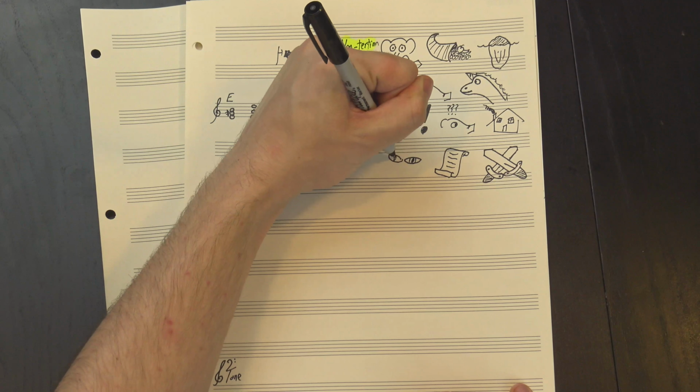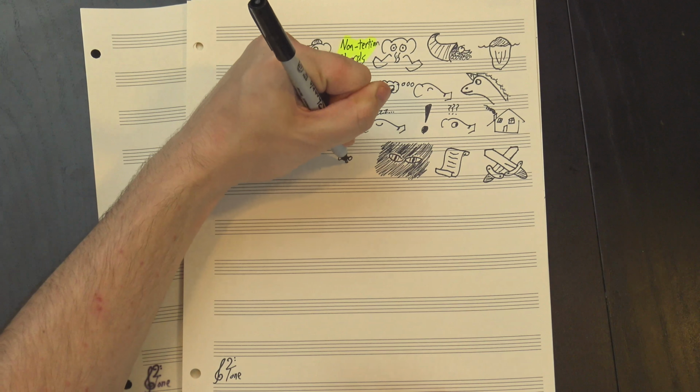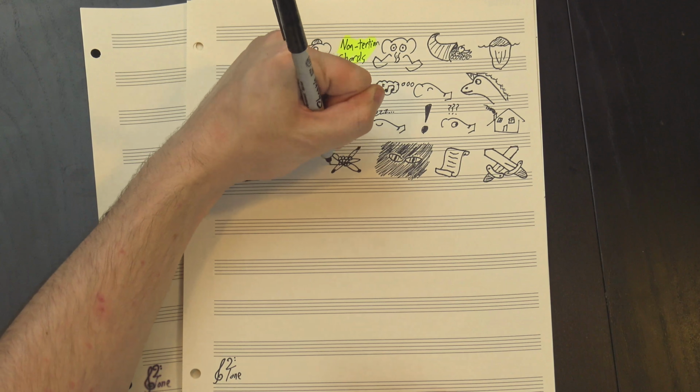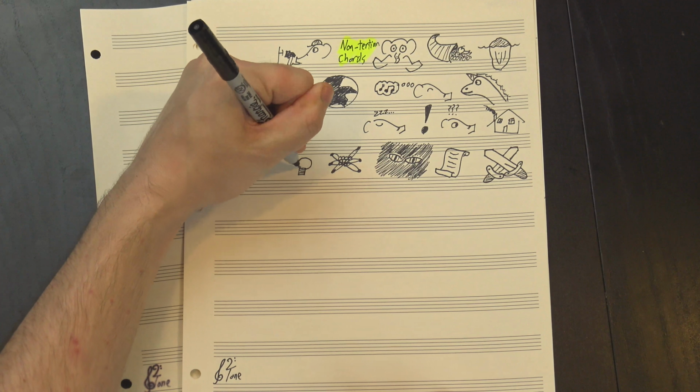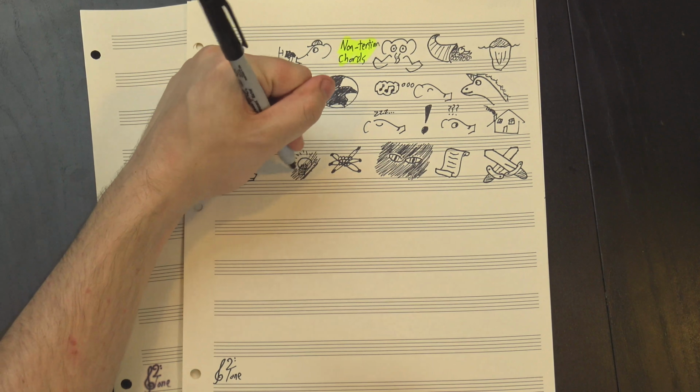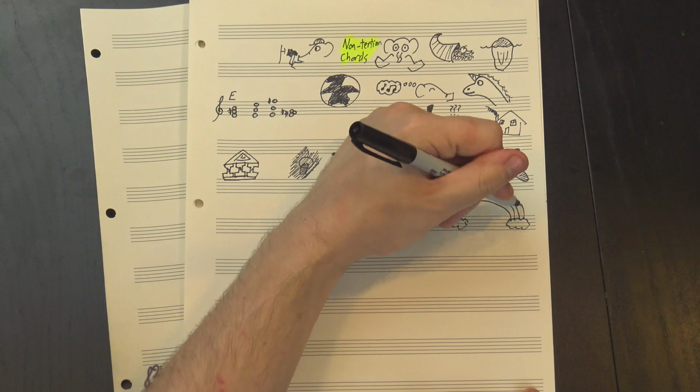But much like darkness isn't really a color, non-functional harmony isn't any particular model, theory, system, or structure. It doesn't have rules, guidelines, or even suggestions. It just isn't functional. What you do with it beyond that is up to you.